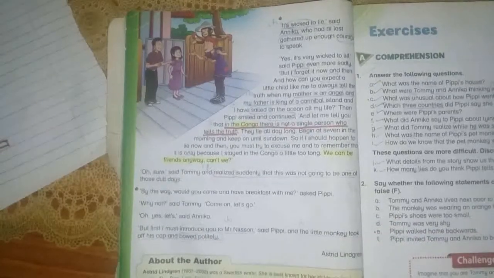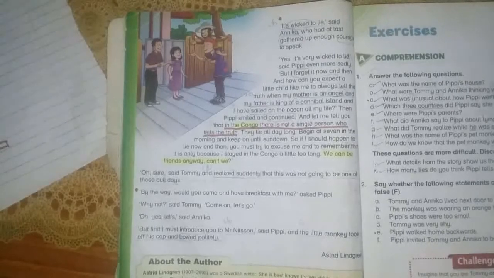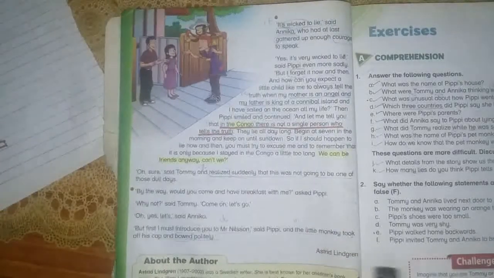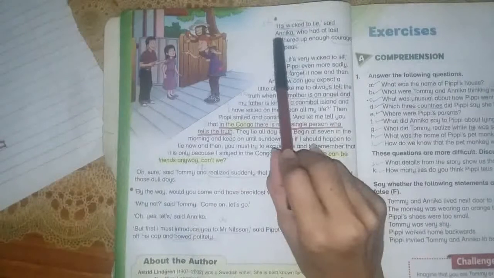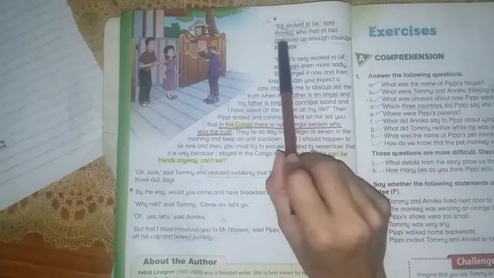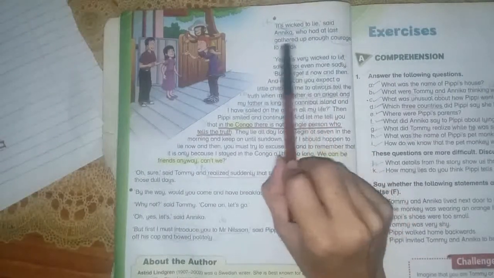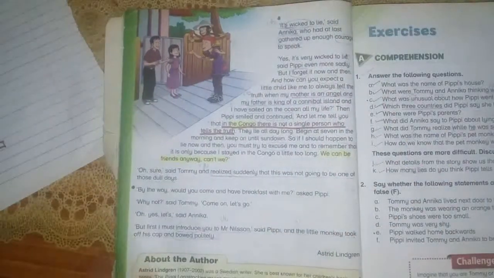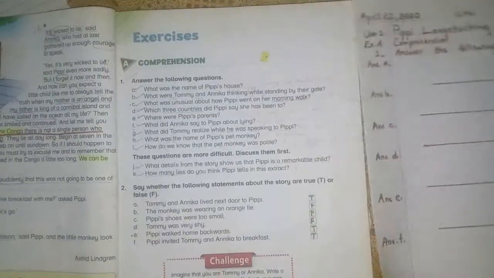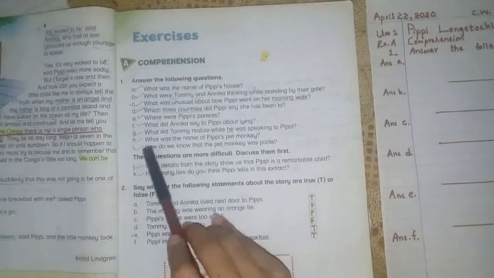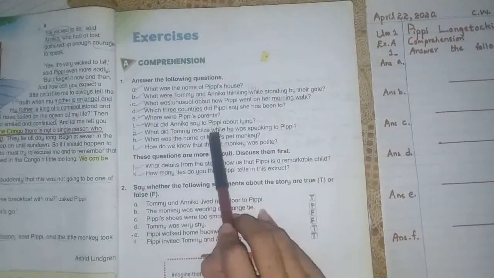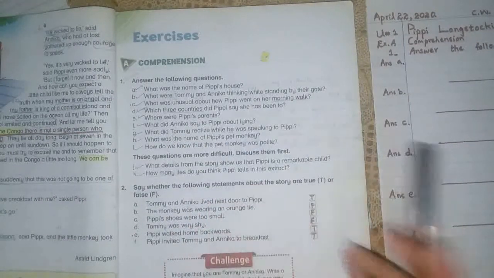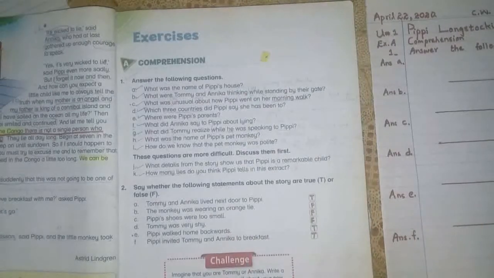Have you found? Have you reached there? Yes, the first paragraph, and it is over here. "It's wicked to lie," said Annika, who had at last gathered up enough courage to speak. Okay, now let's come towards the answer. What did Annika say to Pippi about lying? So you know that lying is a very bad thing. It's not a good thing.